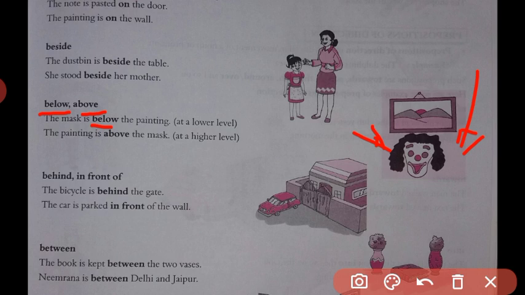In the same way, in the opposite manner, we find the painting above the mask. So both the words below and above are used as prepositions in a contradictory, that means opposite, manner. One is just below it, the other is just above it. That means below and above are used here in the sense of prepositions.